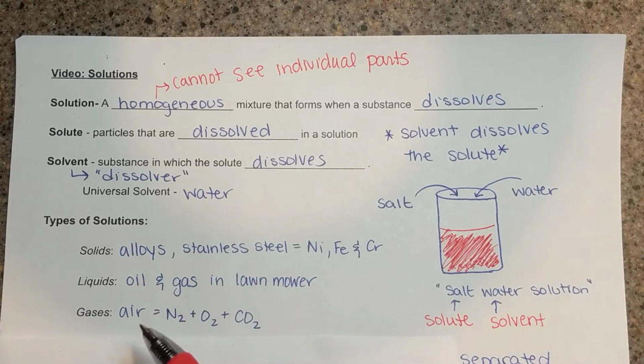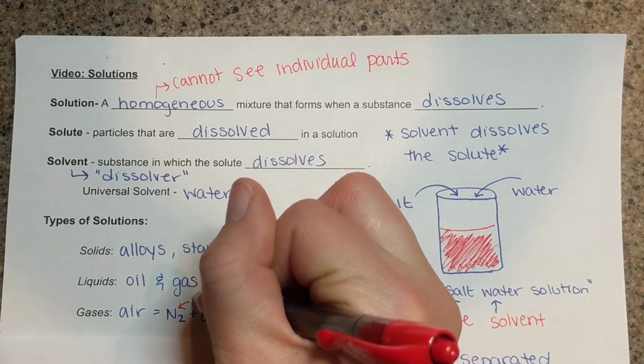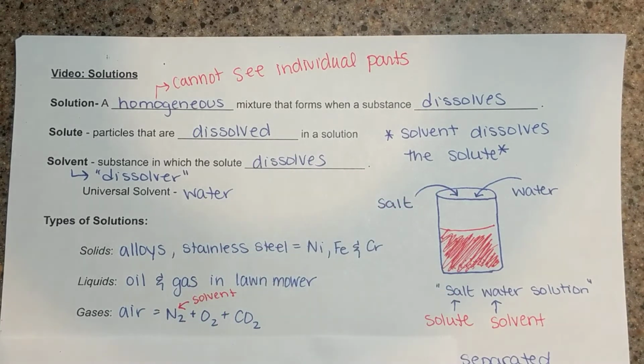The air we breathe is also a homogeneous solution, because we have nitrogen, oxygen, carbon dioxide, and other gases all mixed together, and we can't see the individual gases. This is also a solution. Nitrogen is the most prevalent, so we would say that nitrogen is our solvent, and our other ones are our solutes.